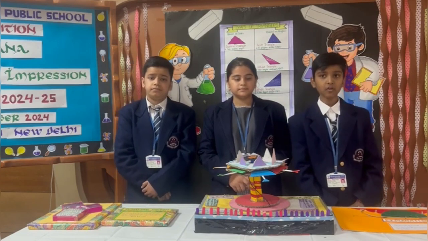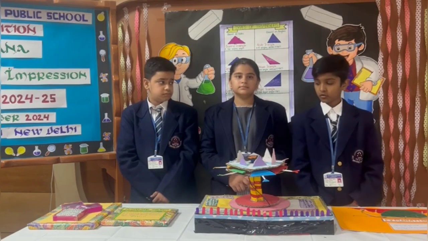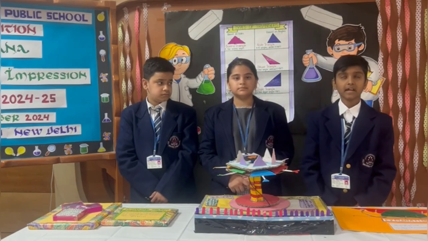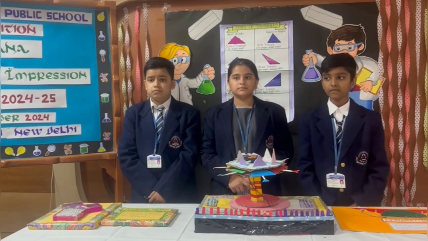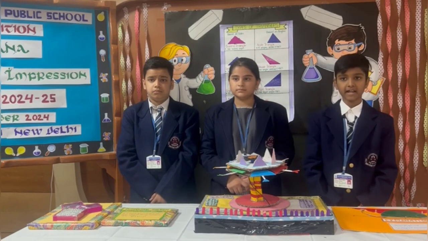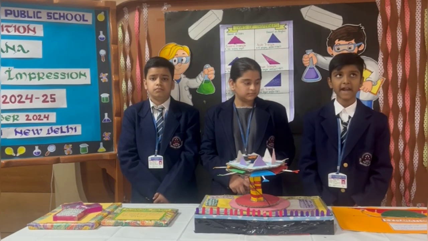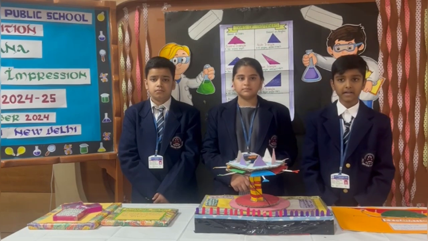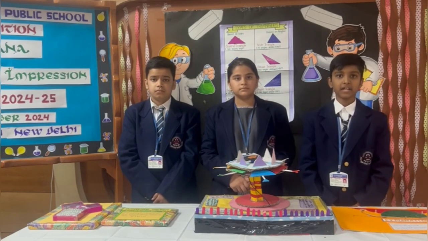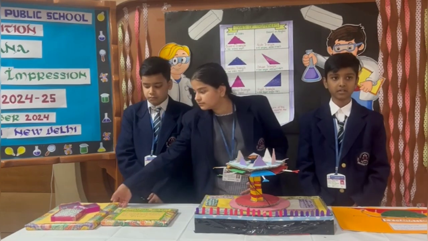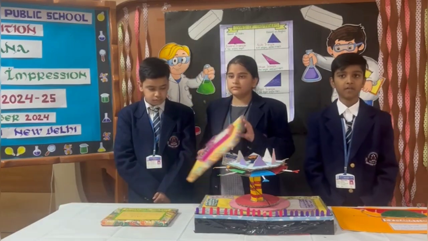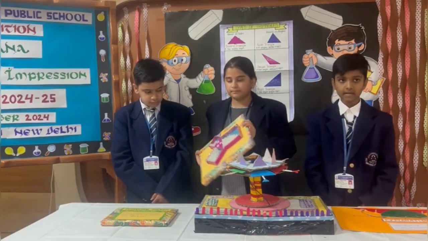Pythagoras theorem, the well-known geometric theorem: the sum of the squares on the legs of the right angle triangle is equal to the square on the hypotenuse, the side opposite the right angle, or in algebraic notation, a square plus b square is equal to c square.